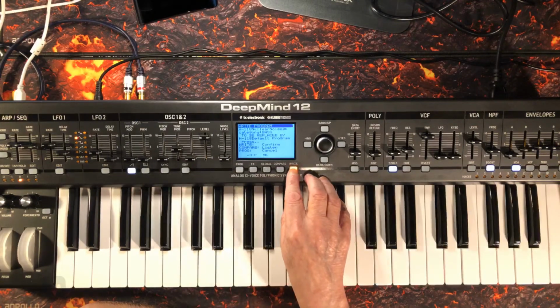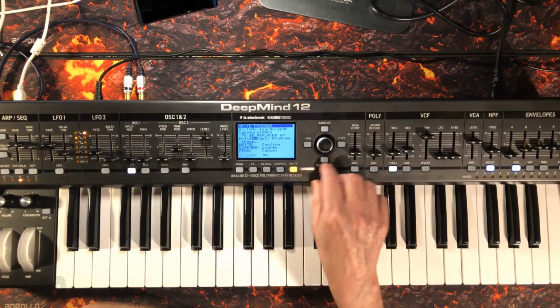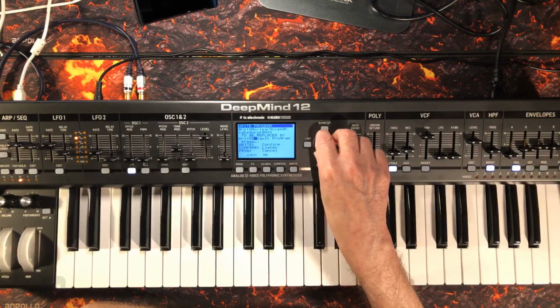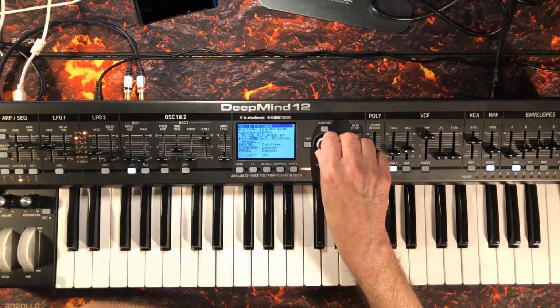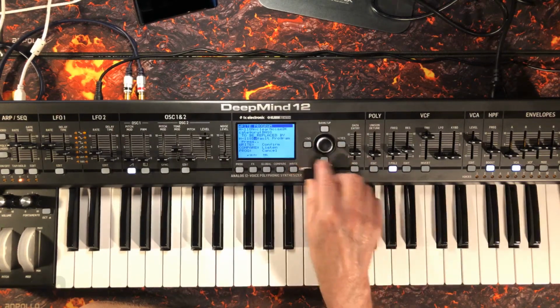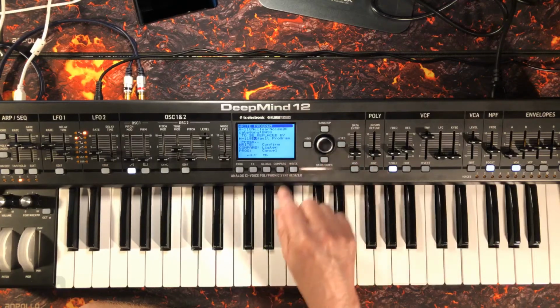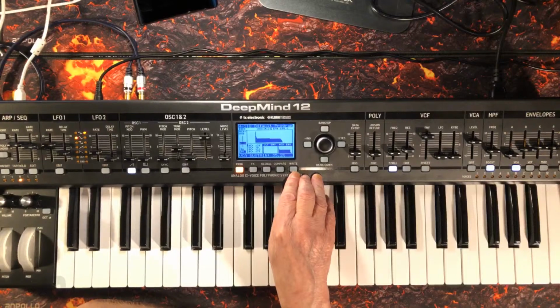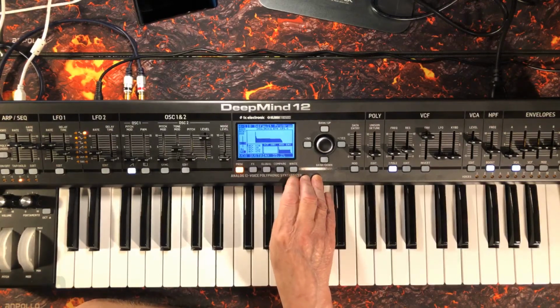So I am going to just change this to, do you know what? I'm going to leave it on default program because I haven't got time to go through all the notes and change it now, but there it is.